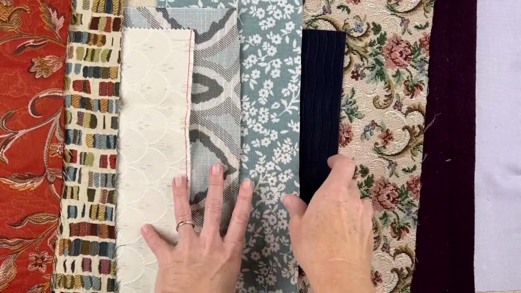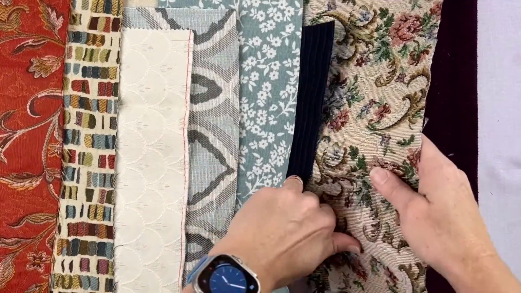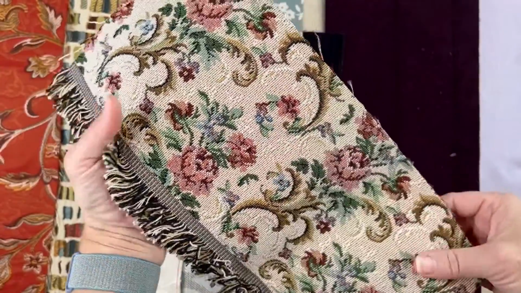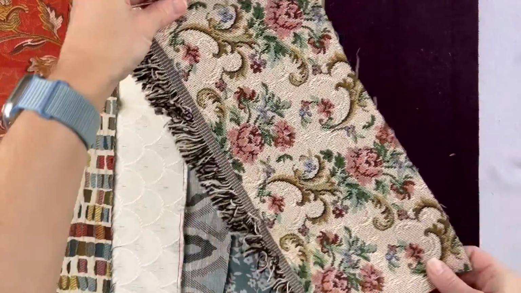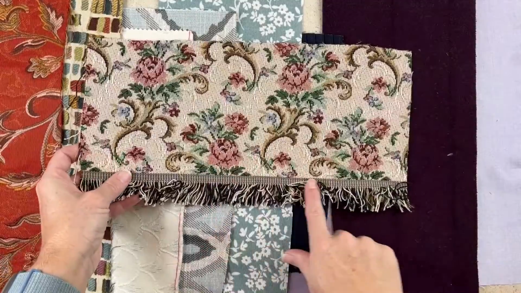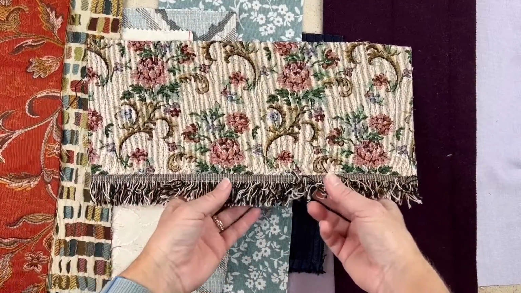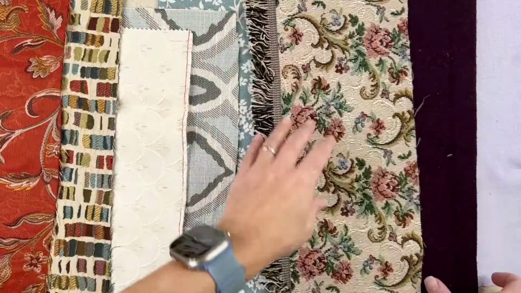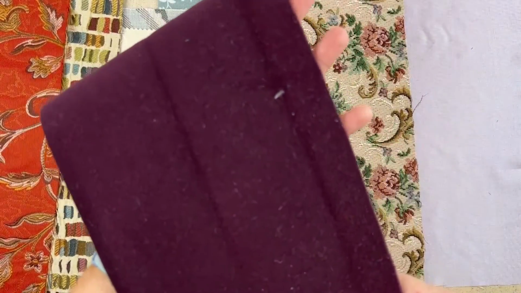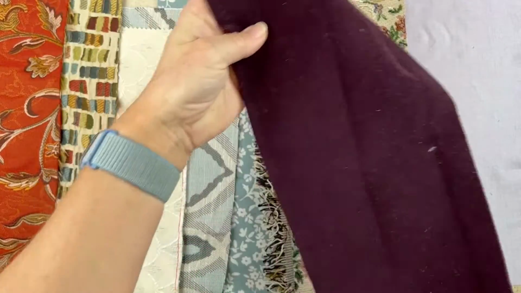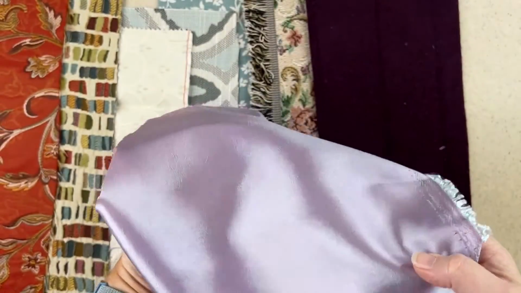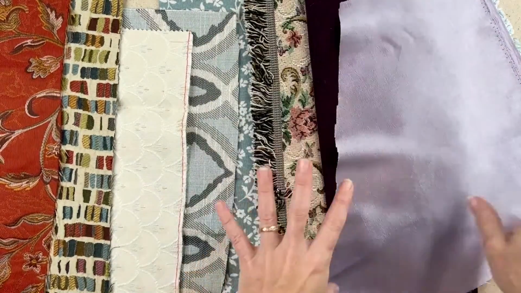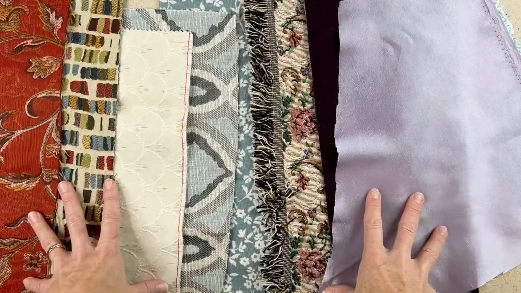Now this is a beautiful upholstery fabric, again a little tapestry, and it's beautiful both sides, front and back. On this remnant, I saved the edge because I think I'm going to use that. It's gorgeous. This is a piece of velvet, so it's a little bit stiff to sew through, but not terrible. And then I have this gorgeous satin. So each of these pose their little challenges, and that's okay.